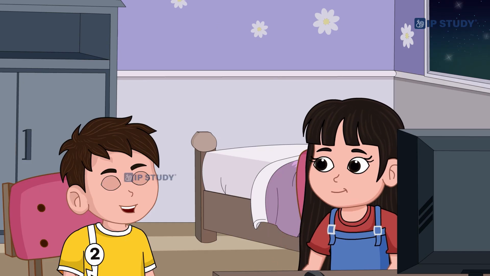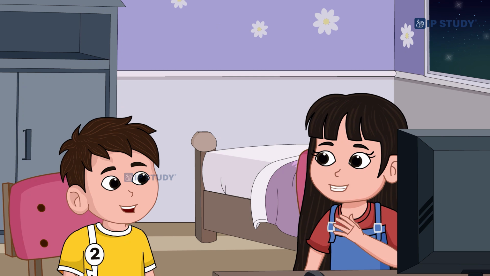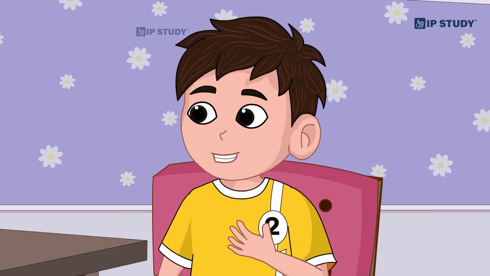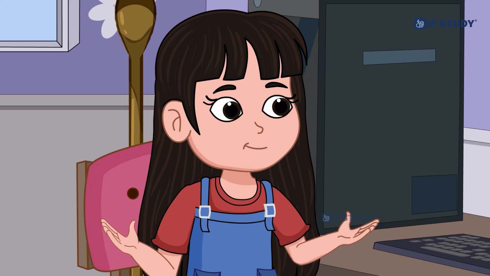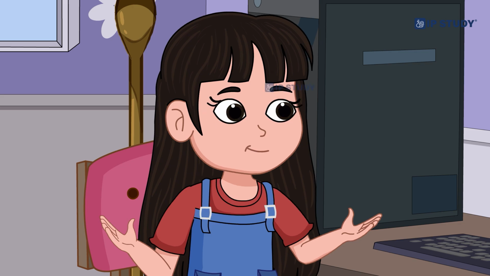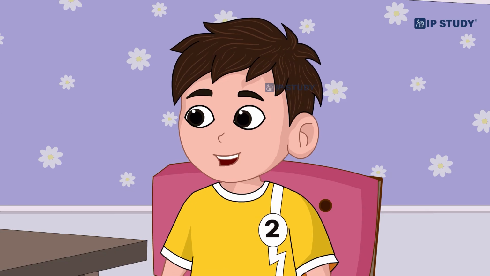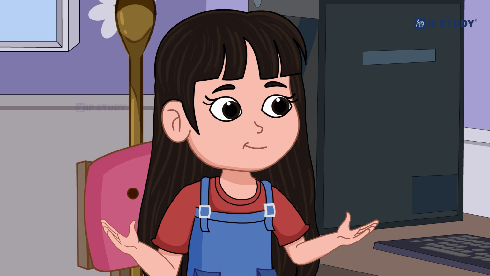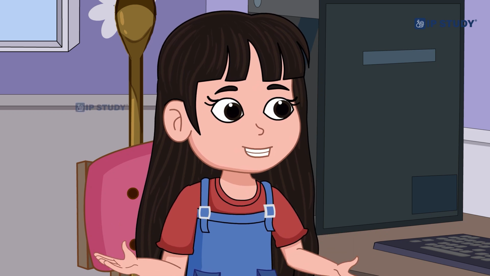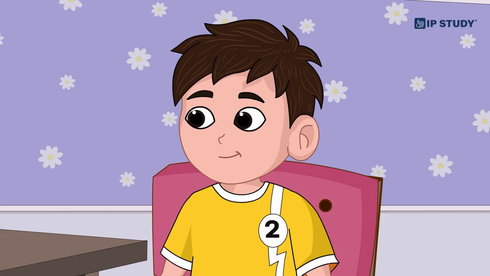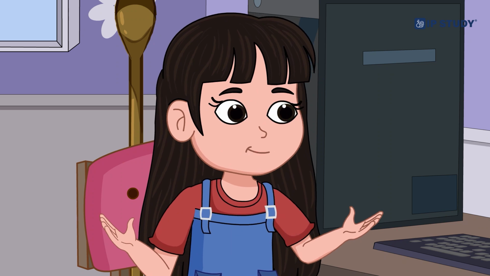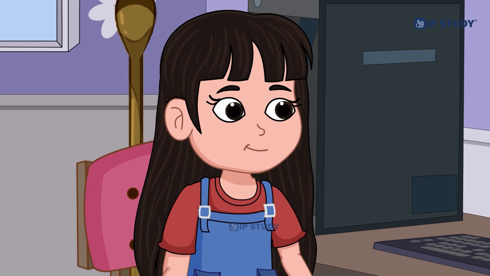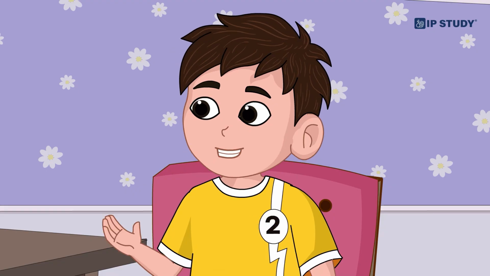Jerry, let's explore some cool features of Scratch today. Sure, Luna. I'm excited to learn. First, let's use the sensing blocks to interact with the user. We will create a simple script to ask a question. Sounds interesting. What's the question? The question will be, where am I? Got it. Let's create the script.